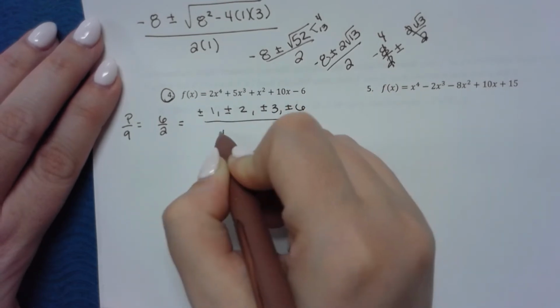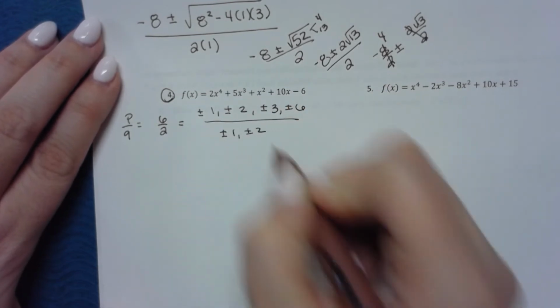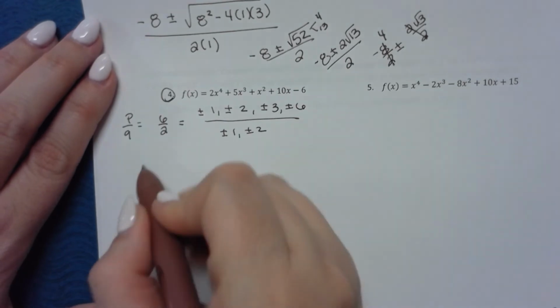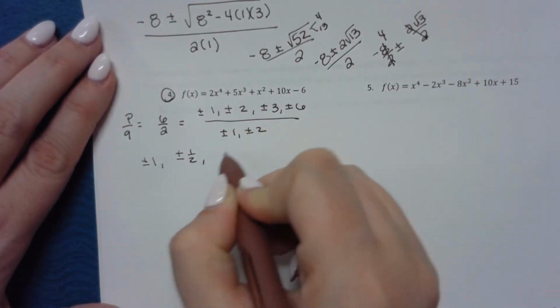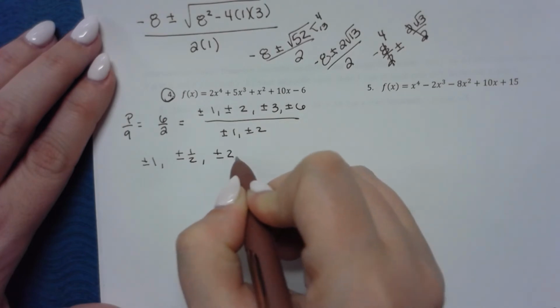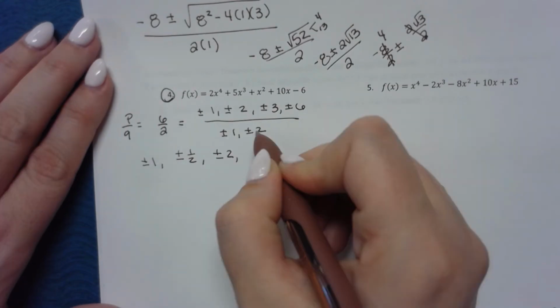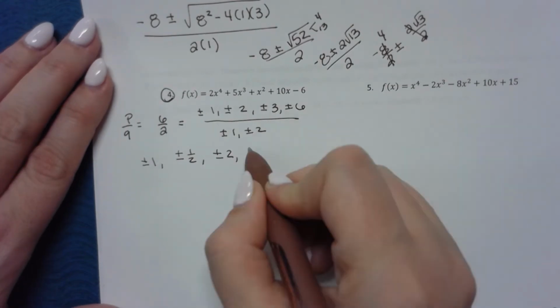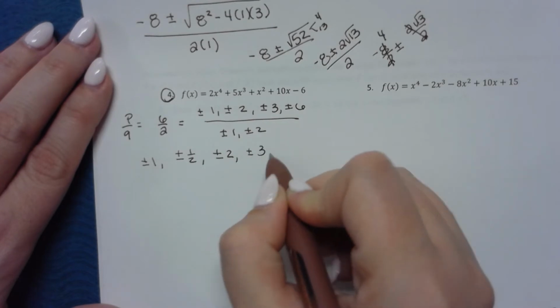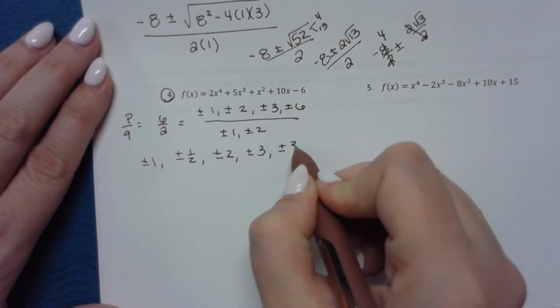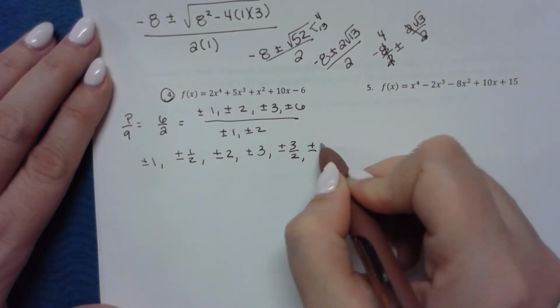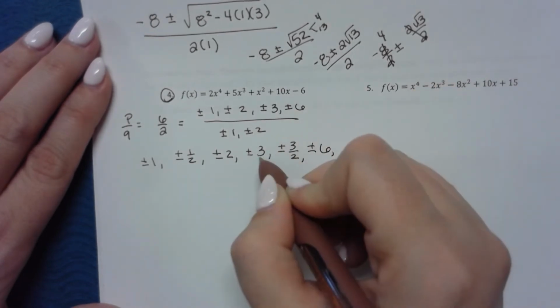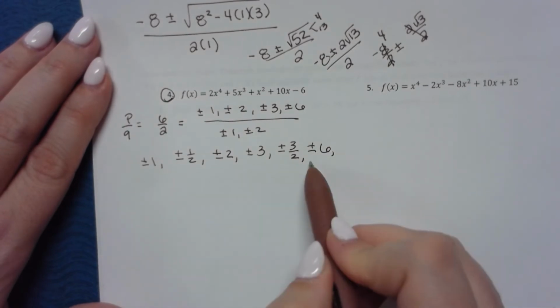And all of our possibles for 2. And we've got to simplify. 1 over 1 would give us 1. 1/2. 2 over 2 would give us 1, and we already wrote that down, so we don't need to write it again. Then we've got 3, 3 over 2. And then 6, and 6 over 2 would give us 3, which we already have. So here's all of our possibles.